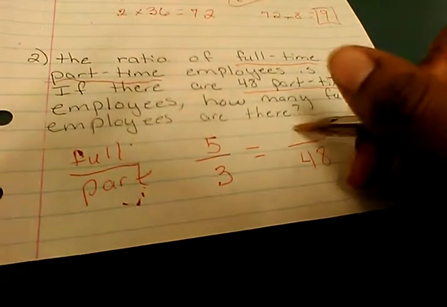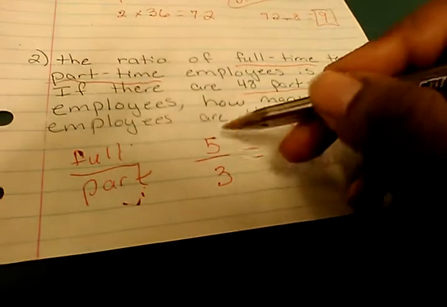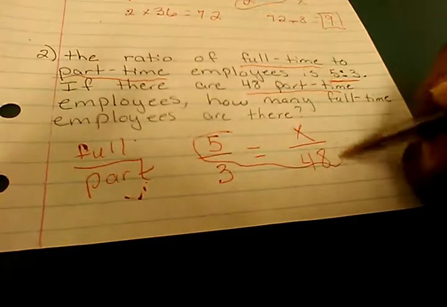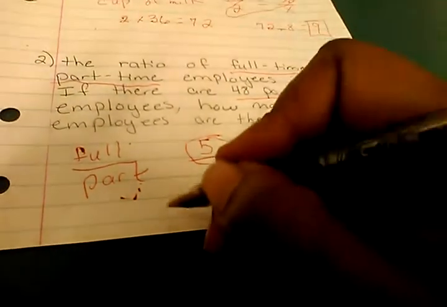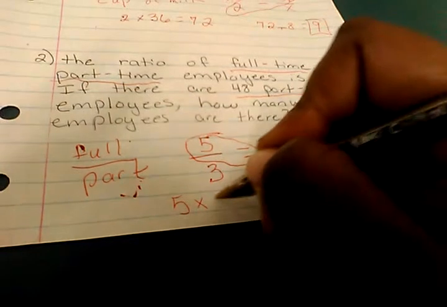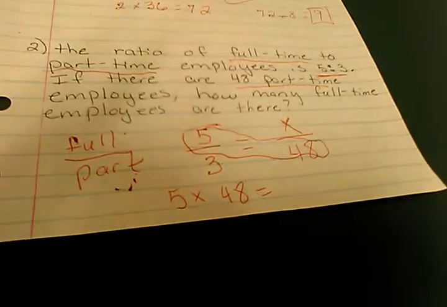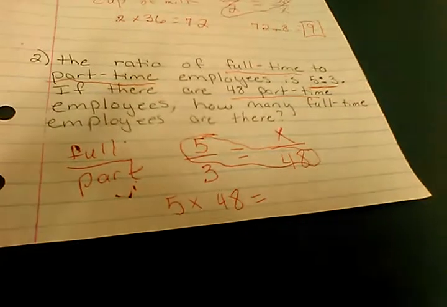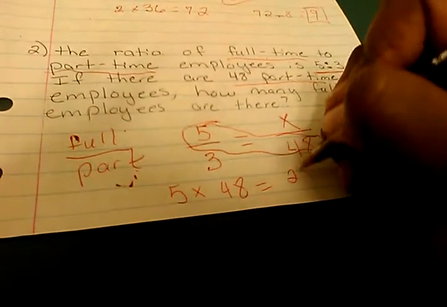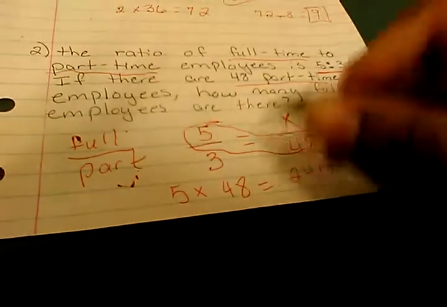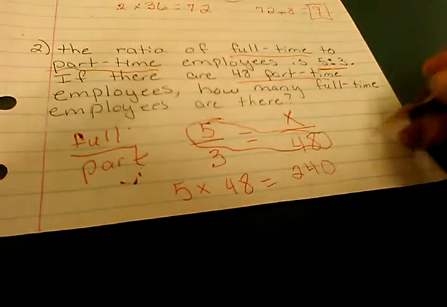So I would put X on the top. And again, cross multiply and divide. So I'm going to multiply 5 and 48. So 5 times 48 is going to give me 240. And then I'm going to divide by what's left out, which was 3.